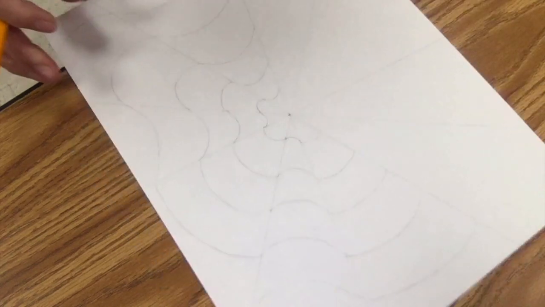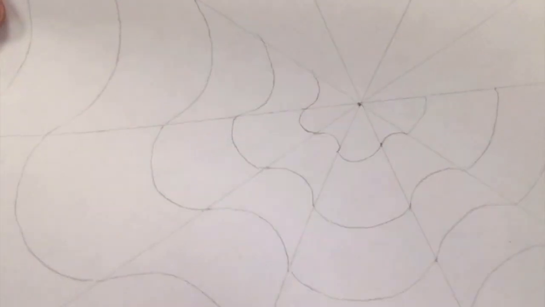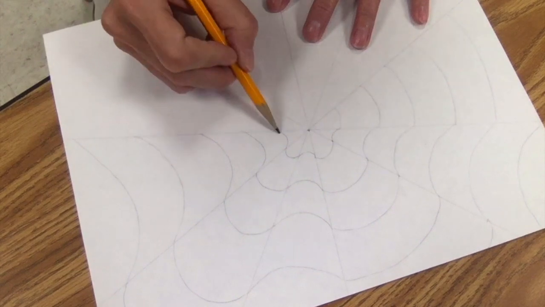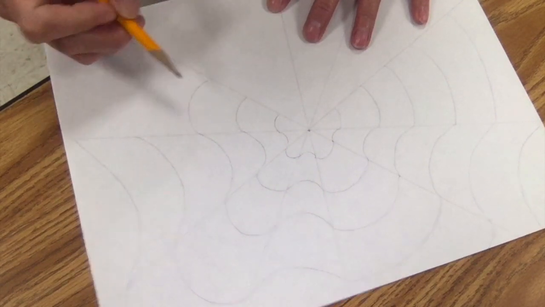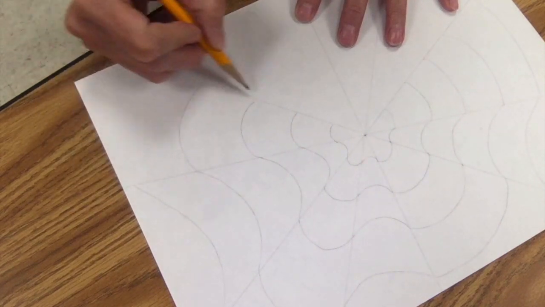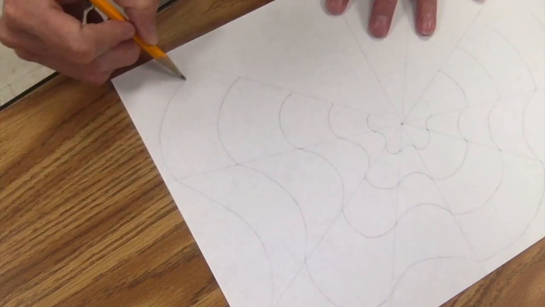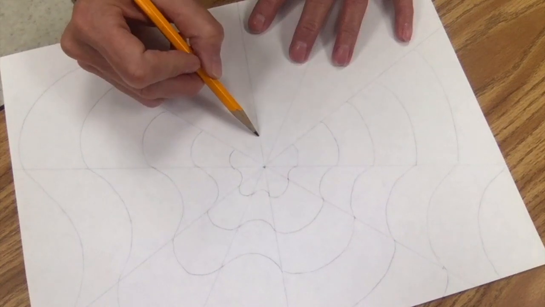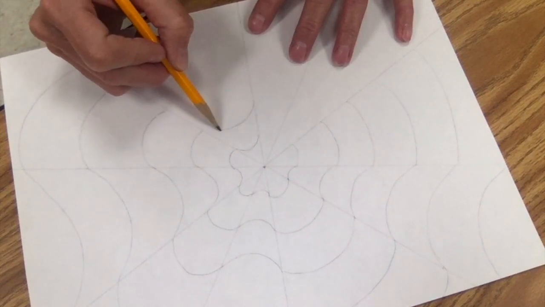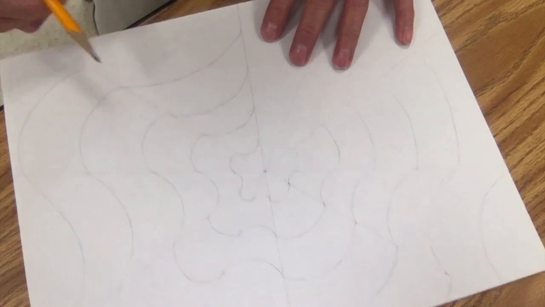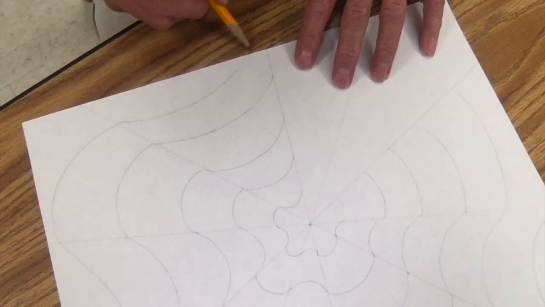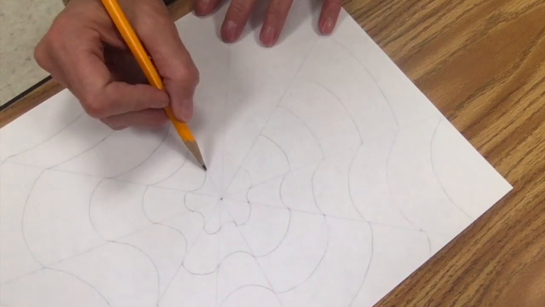And just remember you're curving, you're connecting all of those lines. Okay? Again, I'm curving it the opposite direction of what I just did. Okay? Same with this, opposite direction. Okay.